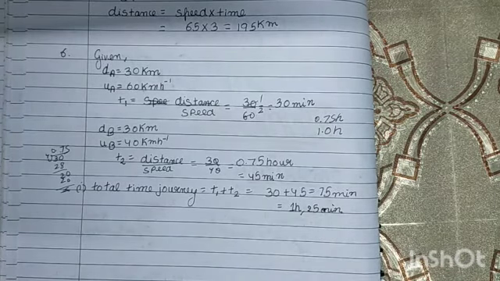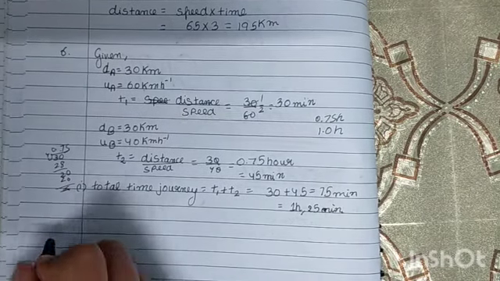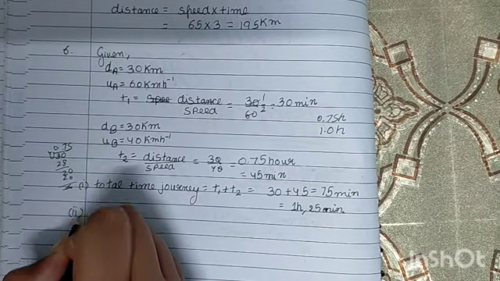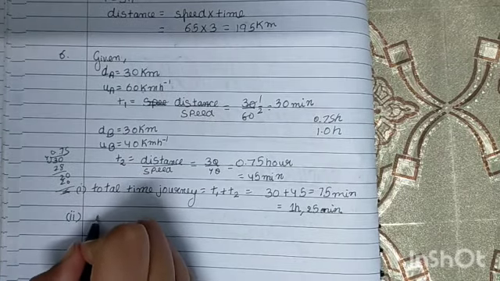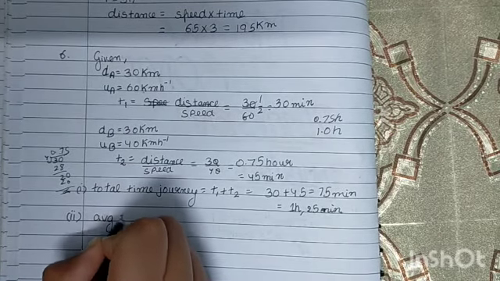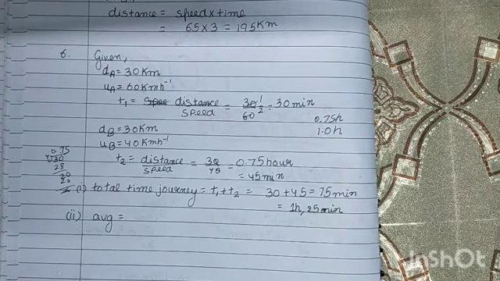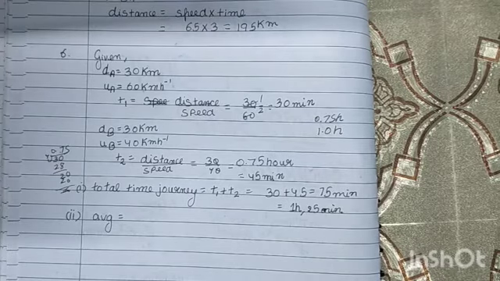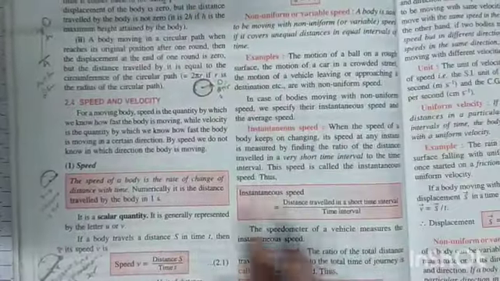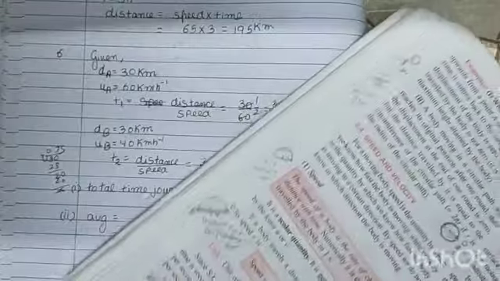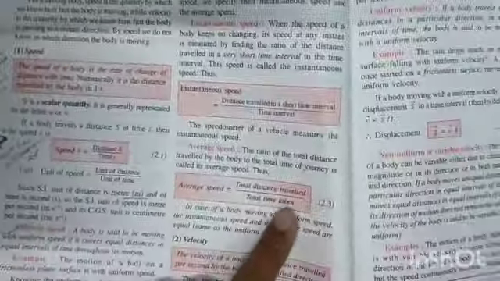Okay, now the second part, average speed of the car. To find the average speed, we use a formula. I'm going to show you the formula over here as well. It is distance traveled upon total time taken. We use it over here. Here I'm going to find out the distance. Average speed equals total distance traveled upon total time taken.